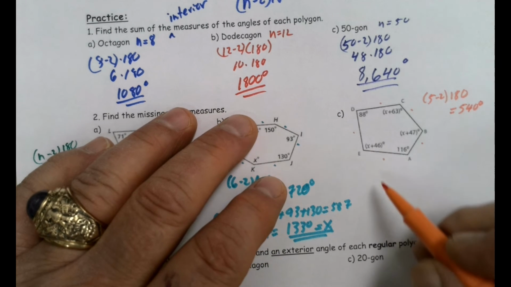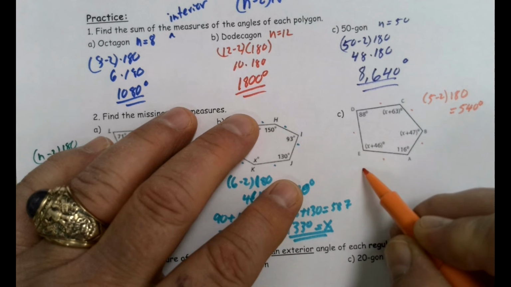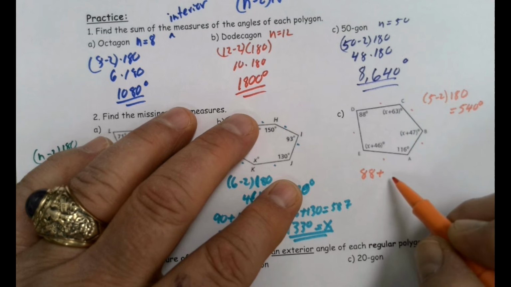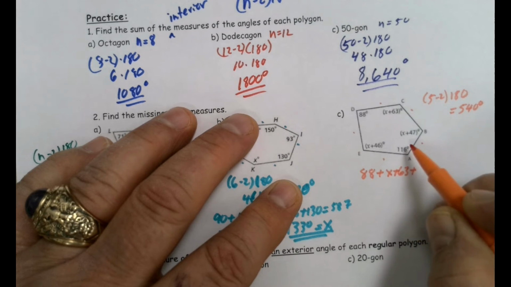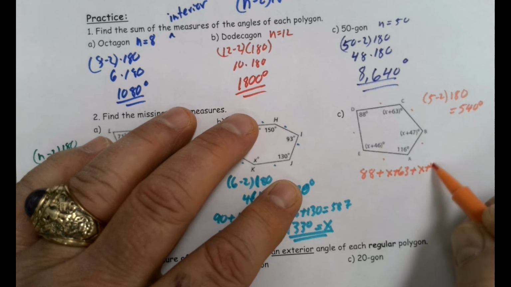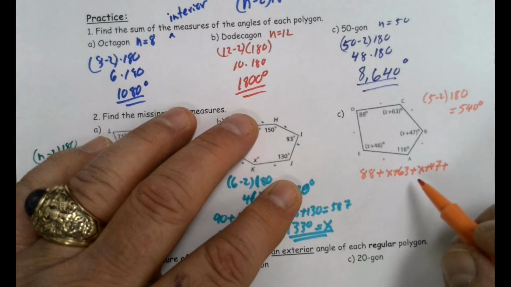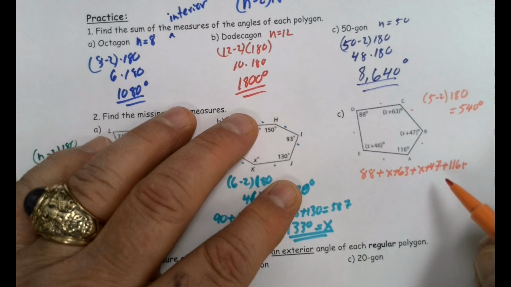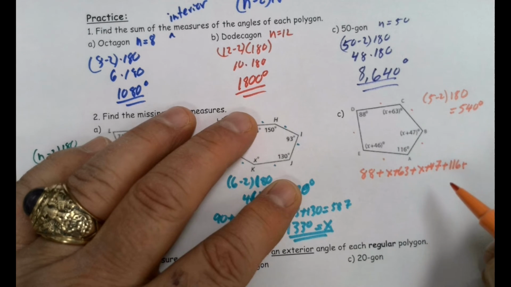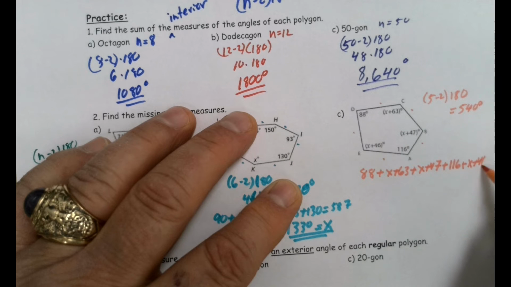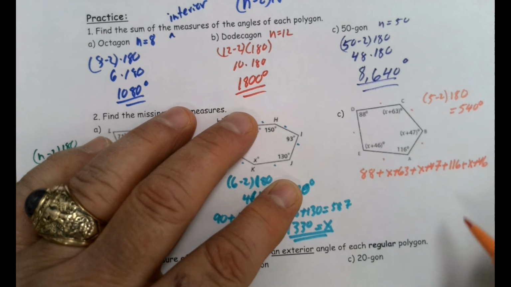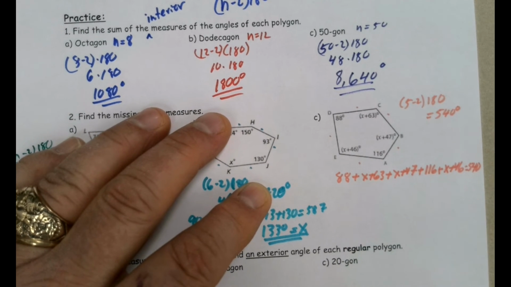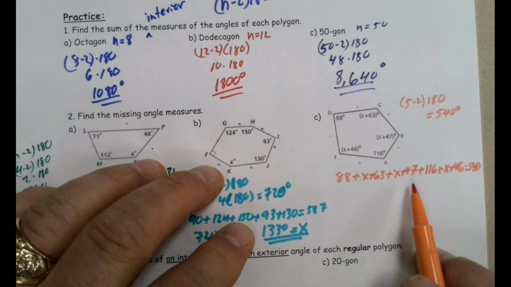Okay, I've got 88 right there, plus x plus 63, x plus 47, 116, and x plus 46. And when I add those all together, it equals 540. Okay? All right, I'm going to combine all these numbers. I add all those up.